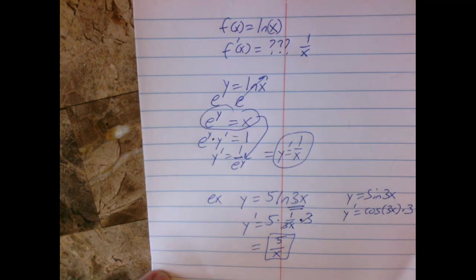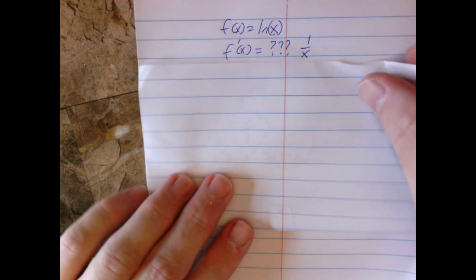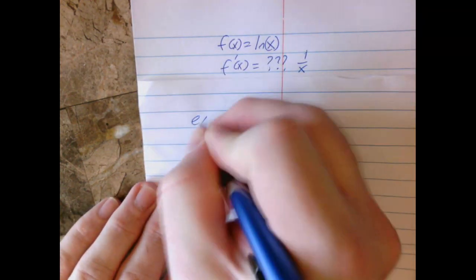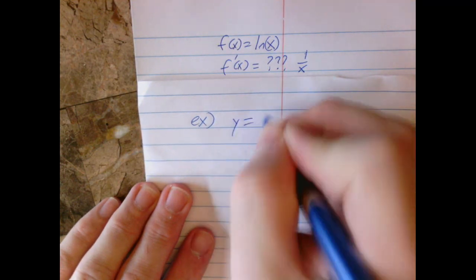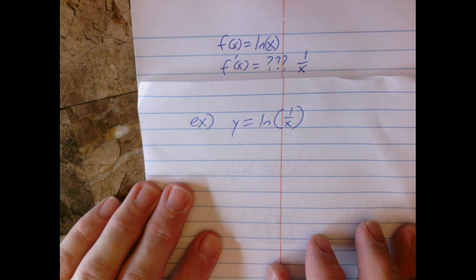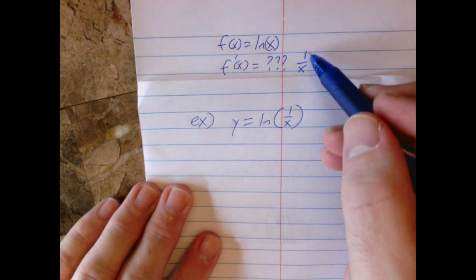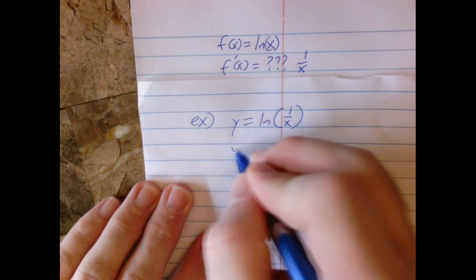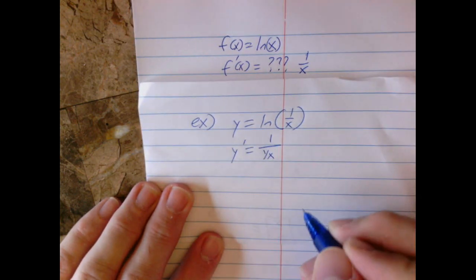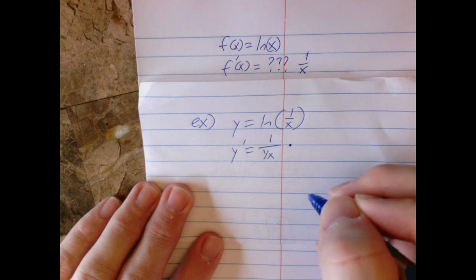All right, let's try another one. I'll leave this up there like that. Let's try, suppose we had y equals the natural log of 1 over x. Okay, well, this says take 1 over whatever the thing is. So my derivative is going to be 1 over 1 over x times the derivative of 1 over x.